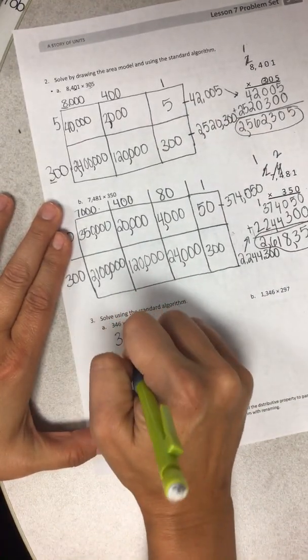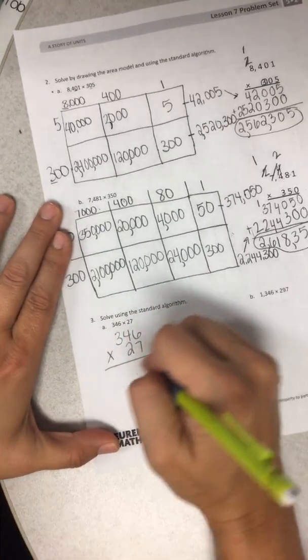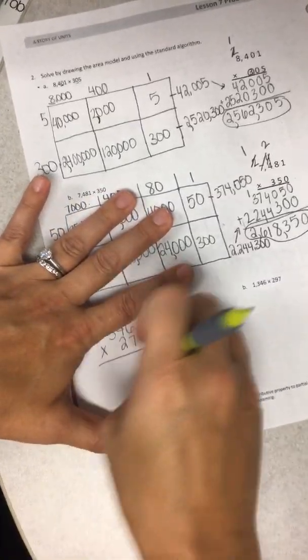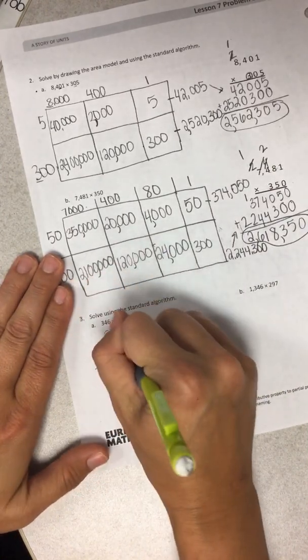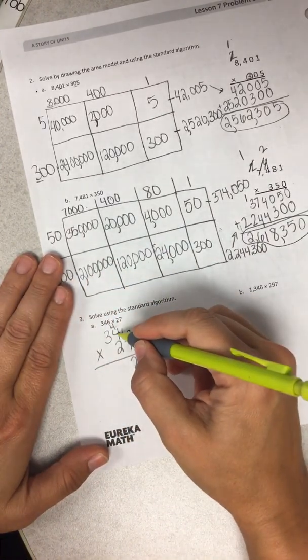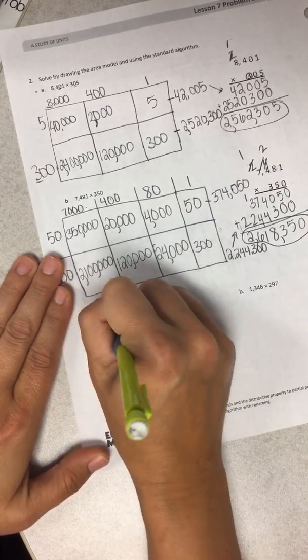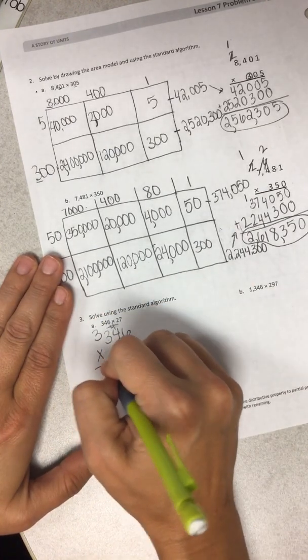346 times 27. Okay, 6 times 7, 42. Oops, I did that backwards, guys. 24, my goodness. 42. 7 times 4, 28, plus 2 more, 32. 7 times 3 is 21, plus 3 more is 24.